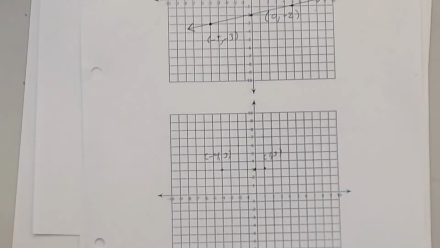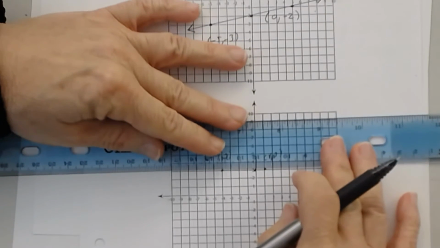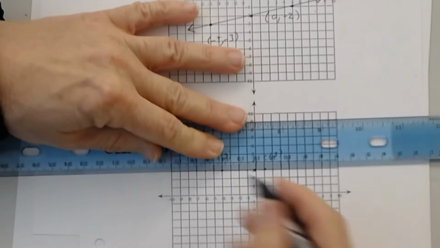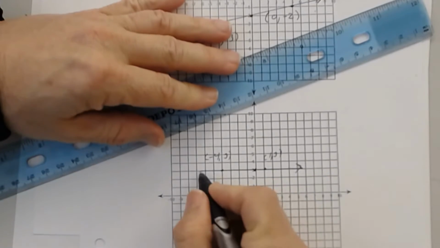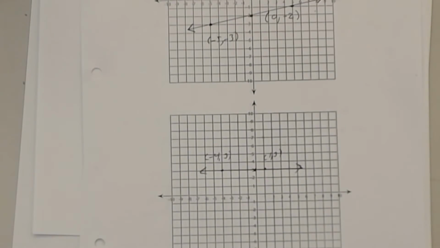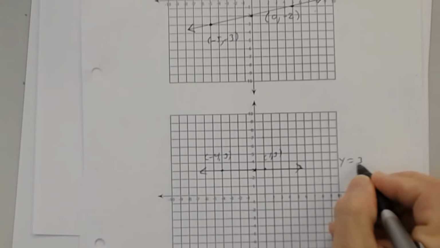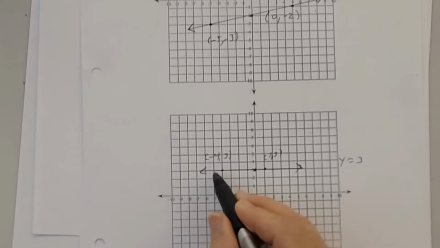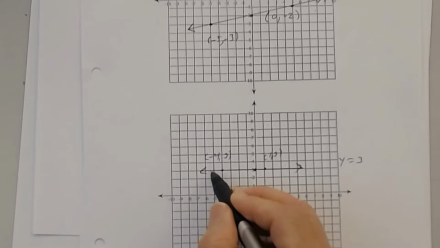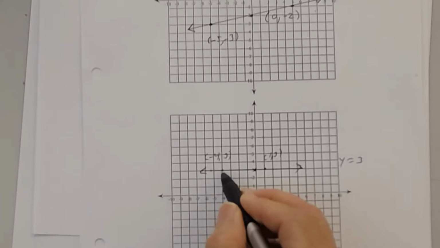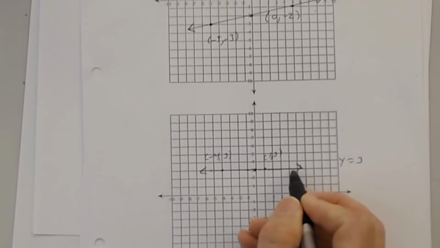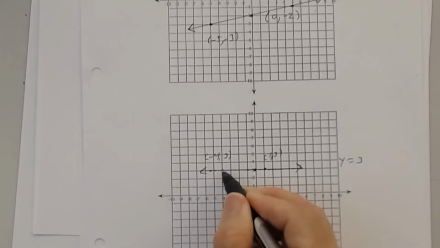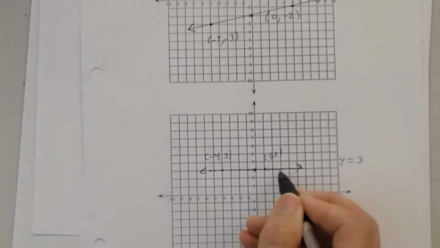What kind of line is this? Horizontal line. So that's a horizontal line. So you get this horizontal line. So that's y equal 3. And it kind of makes sense because notice that no matter where you are on this line, if you look at every point, what is the y value of all these points right here? 3. That's what that says. All these points, my y value better be 3.